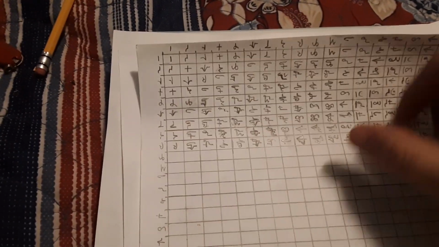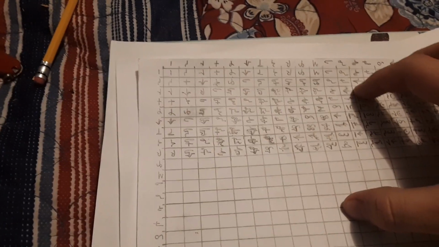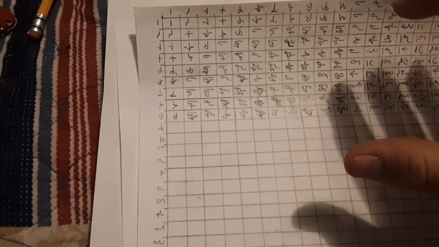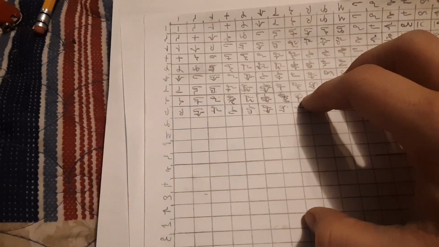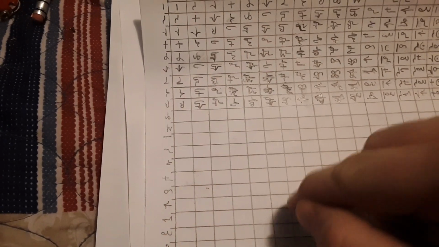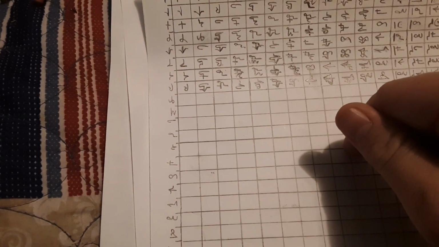But this is more on my number base that I wanted to show, that uses a base 120, which is actually kind of like a combination of a base 12 and a base 10.